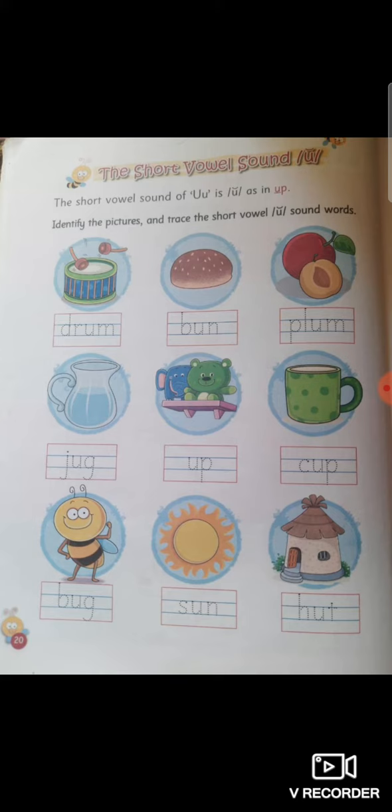Up, cup. Bug. Sun. Hut. So children, in this way you have to read these words. This is in your English book.